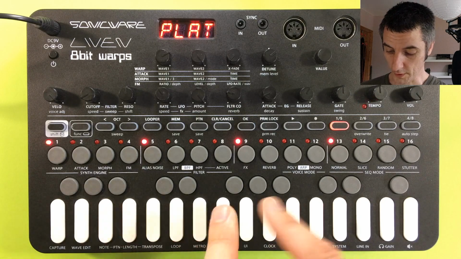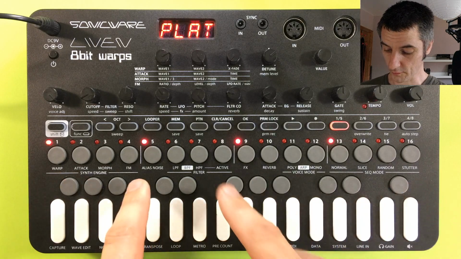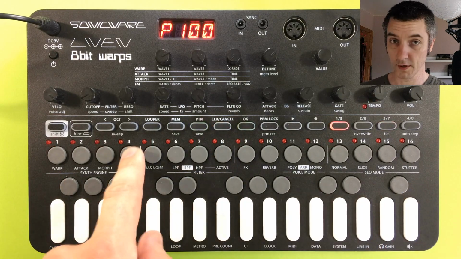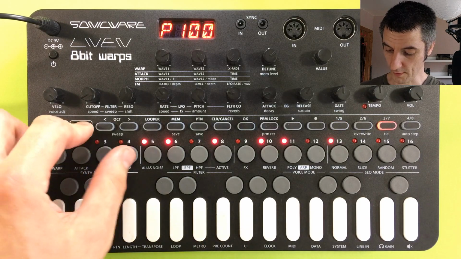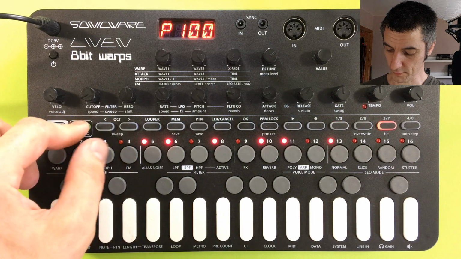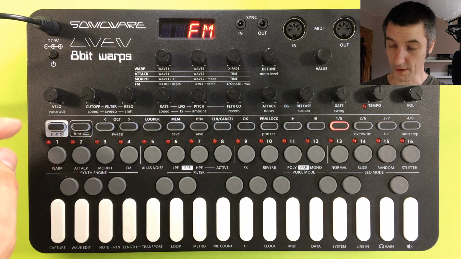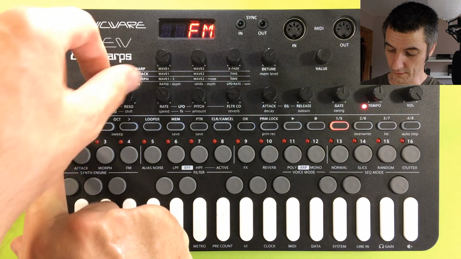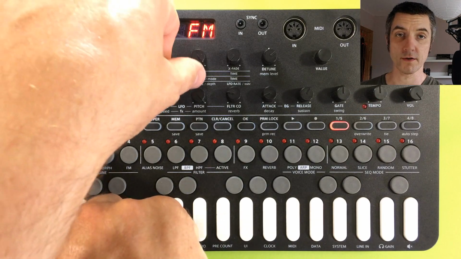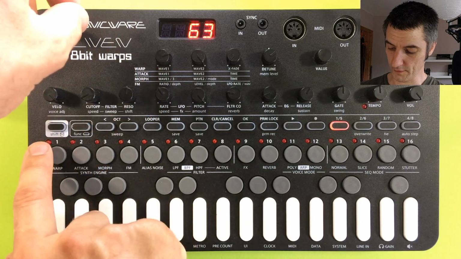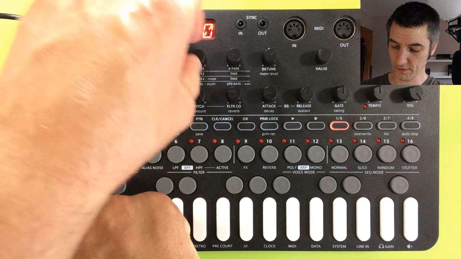So I've left that plate reverb switched on. I'm going to go to another empty pattern, so I'm going to move along to pattern 4 here. That is also just an empty pattern and a beep. And I'm going to switch to our FM engine by holding function and pressing FM. And then the first thing I'm going to do is turn down the depth and ratio, depth and level depth of the LFO, because I want to use the LFO. So shift, turn these down to 0.